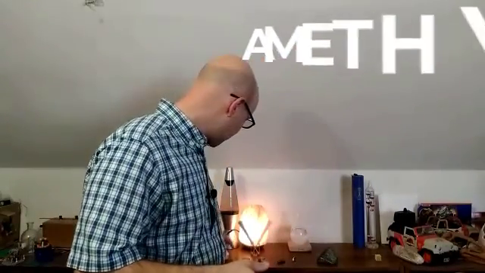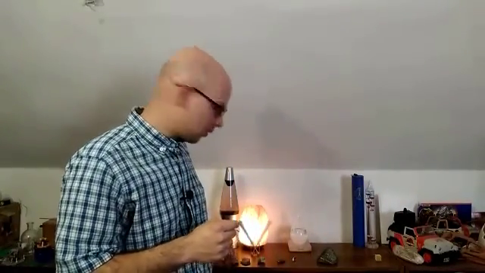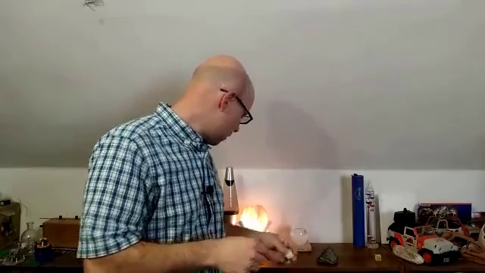I also have here a piece of amethyst. Amethyst is chemically almost identical to quartz, except there's a few places in the crystal lattice where other elements have been substituted. In particular, iron is often found in amethyst, and that gives it this purple color instead of being clear. Another thing we can look at would be pyrite. This is also known as fool's gold. It looks like gold. It's shiny and a similar color, but it's definitely not gold. It's not even a metal. Pyrite is made of iron sulfide.